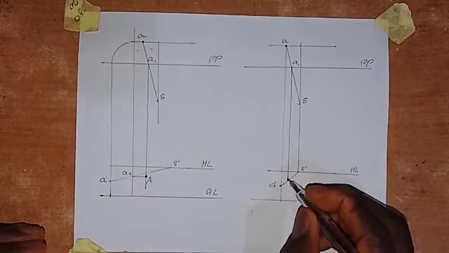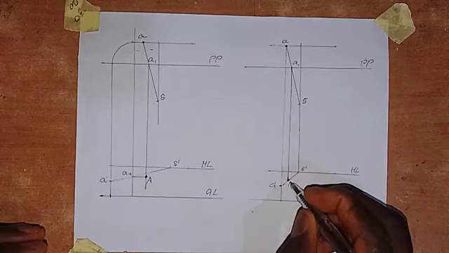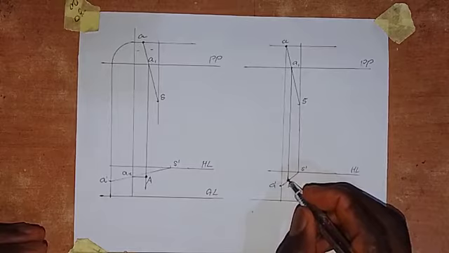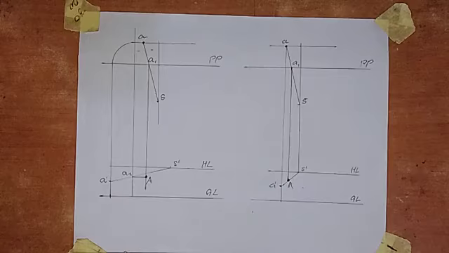This point that we have on this line is the perspective view of the point A. It's as simple as I've done it here. All you have to do is practice. When you practice, you become a master at this work.